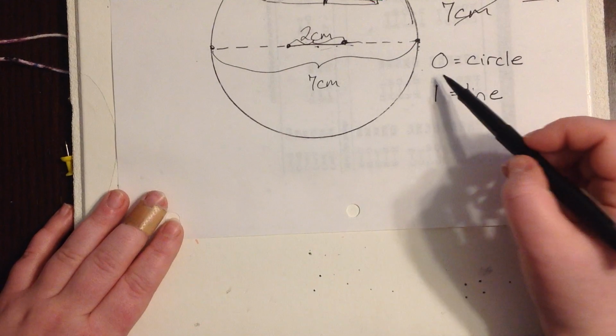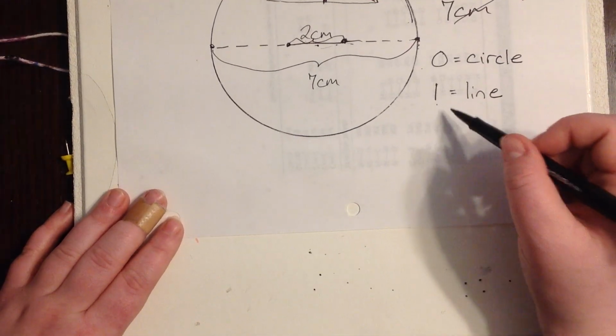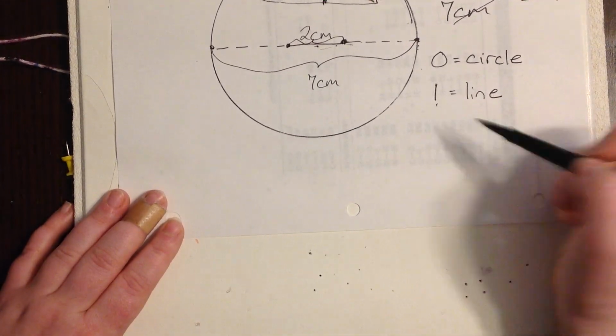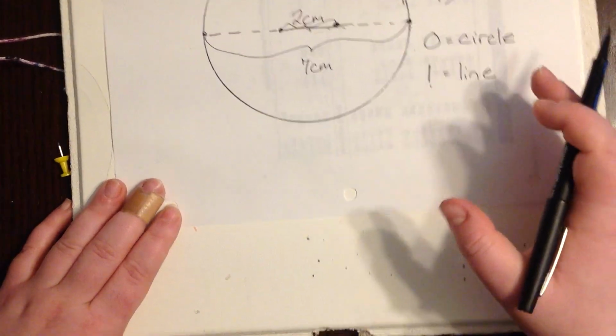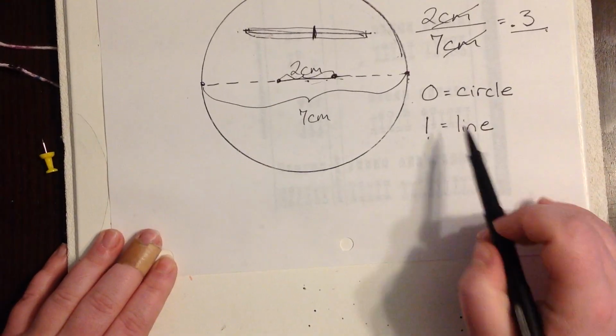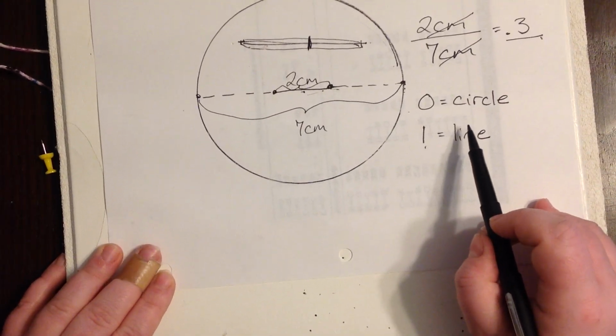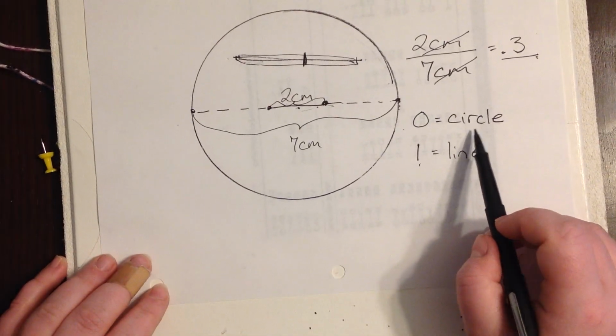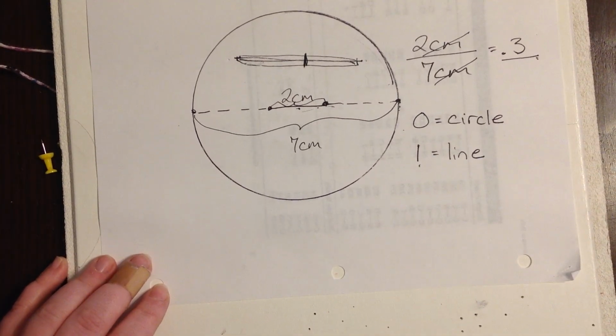So your eccentricity is going to be somewhere between 0 and 1. The closer to 1 it is, the more squished your circle is going to be. The closer it is to 0, the closer it is to a perfect circle.